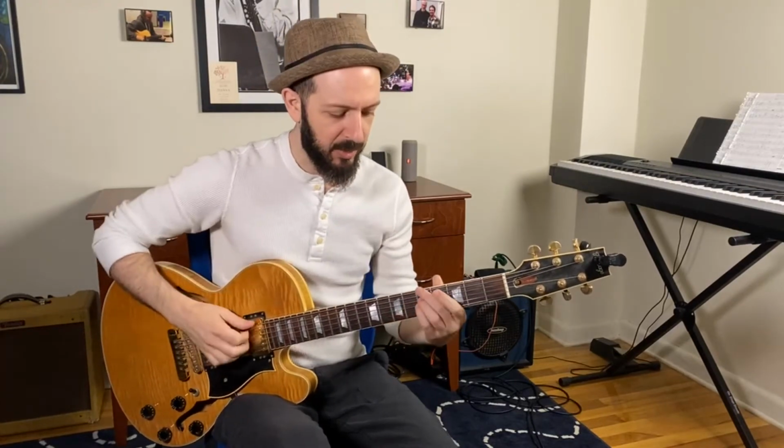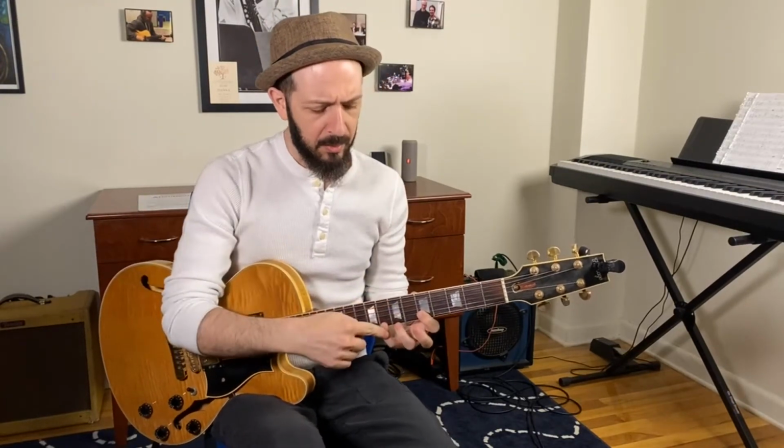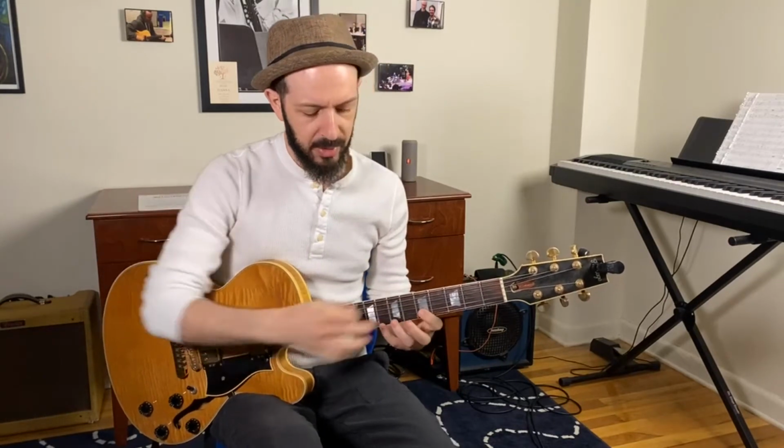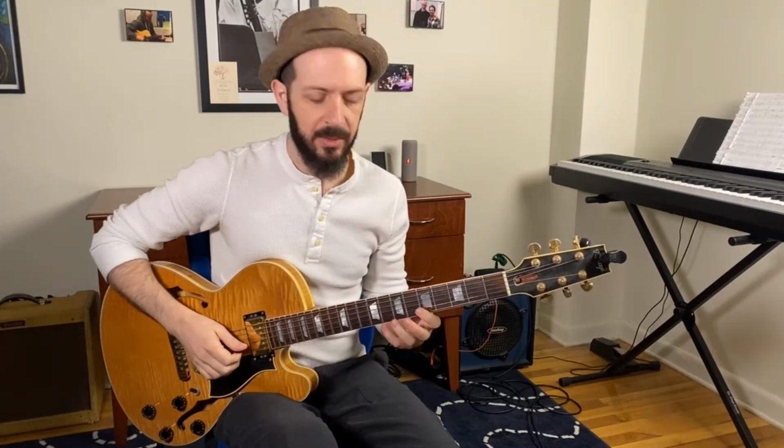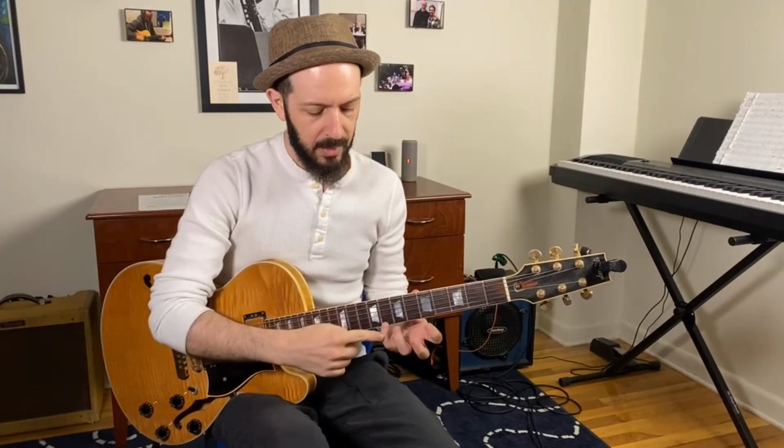So let me show you the position, which will be in the PDF once it's available. Just quickly play through this. I'm just going to spell out the frets. 8th fret, 5th fret.